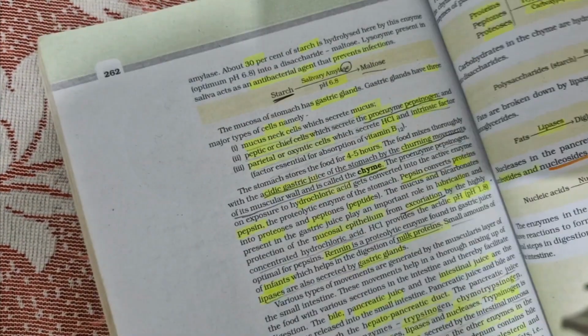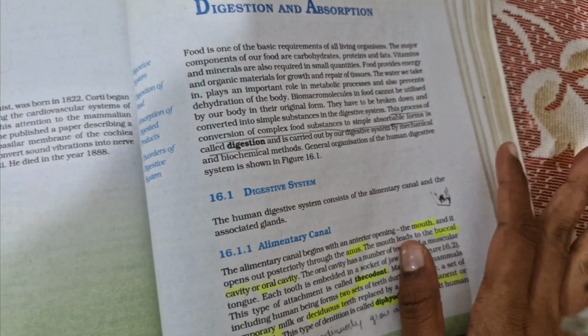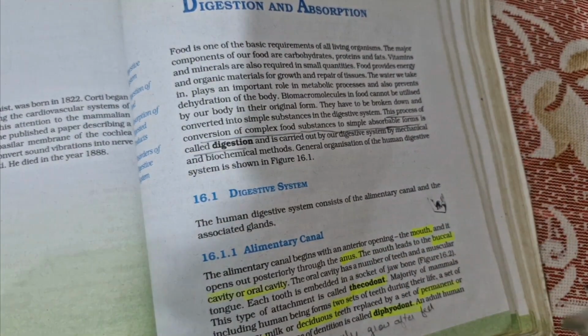This is all about the digestion and absorption chapter. Quickly I'll say the highlighted things. Finally, we need to know only the highlighted things before going to the exam. We need to revise and then go.